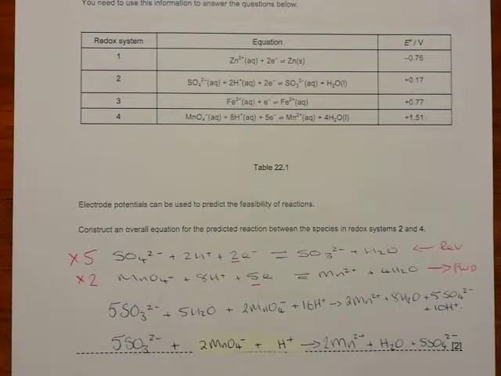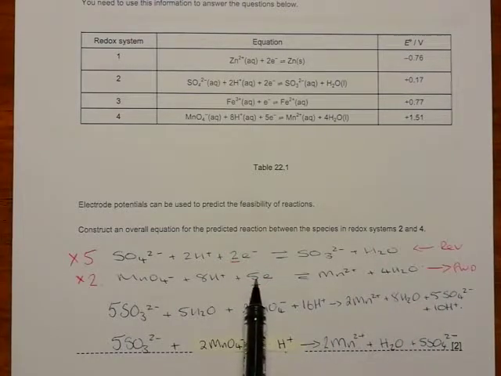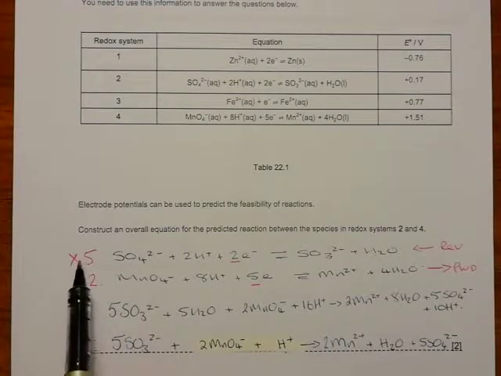So on this question, we're asked to take a look at redox systems 2 and 4. I've written them out again, and I suggest you do too. I've put my thoughts on here. This one goes forward because it's most positive. This one goes in reverse. We can also see this has got 5 electrons and 2. So we're going to have to times this one by 2 and this one by 5.